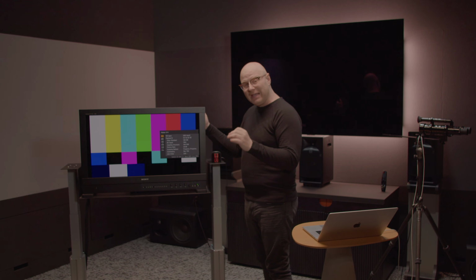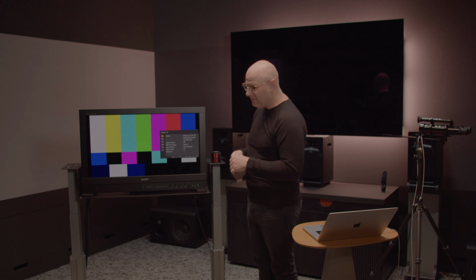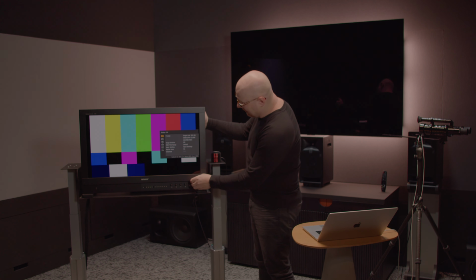For example, we see we have a BVM-HX310, we're on version 1.10. As we come down to the next page, we're currently sending in single link 12G SDI, 3840 by 2160 at 23.98, coming in 444 RGB 10-bit. This page is really great for ascertaining what is coming to the monitor if you have any questions or concerns about your signal path and what is making it to the display.